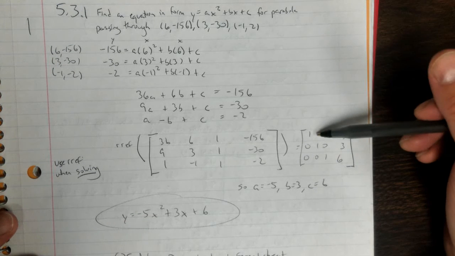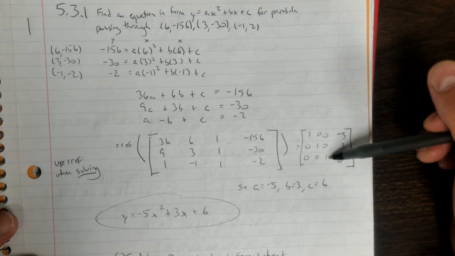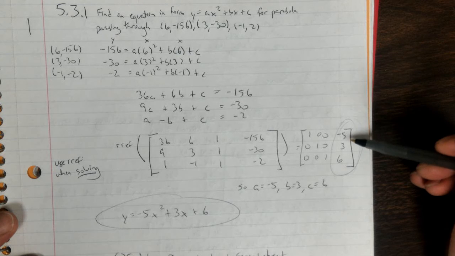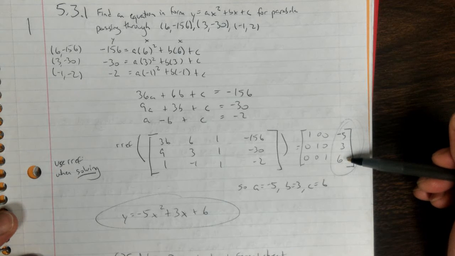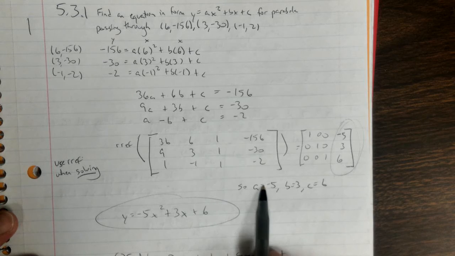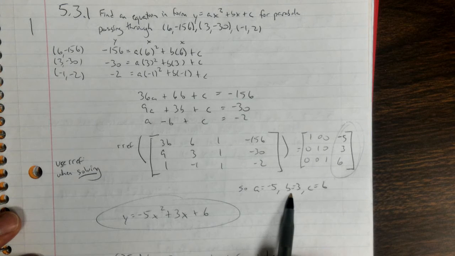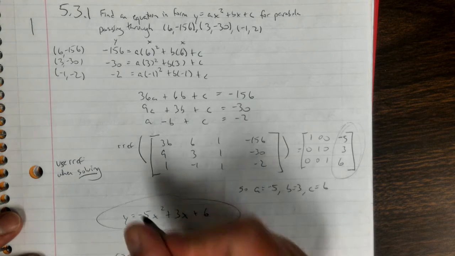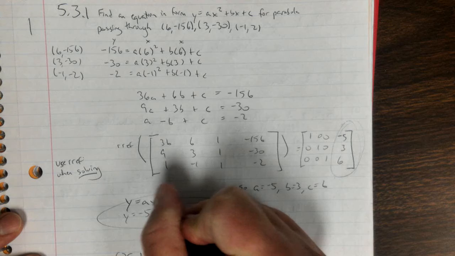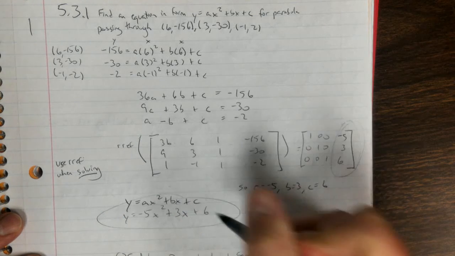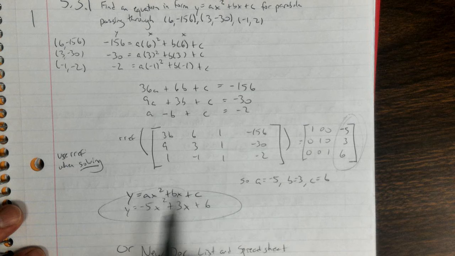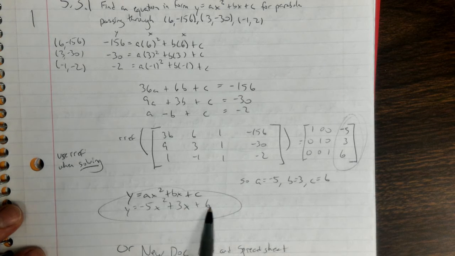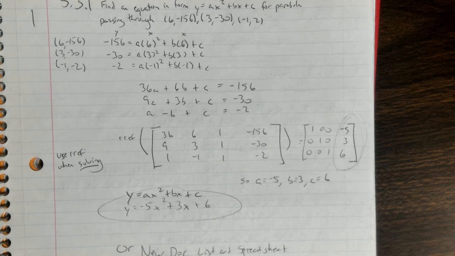You know it worked if you get the 1 0 0, 0 1 0, 0 0 1. Then this last part is your answer: negative 5, 3, and 6. That means A is negative 5, B is 3, and C is 6. So your regular equation, like we've said before, is y equals ax squared plus bx plus c. You just put the negative 5 in front, so you have negative 5x squared plus 3x plus 6. And that's how you get it.